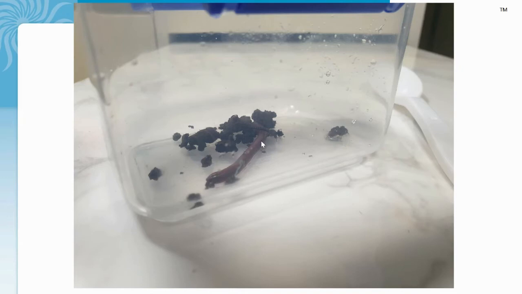So as you can see, I found this worm in some dirt, so I made sure to include some dirt. And as you can see, I have one more insect right here, and it doesn't look like you can see it, but I also have an isopod. Oh, here it is. It's kind of hard to see, but there's the isopod as well.